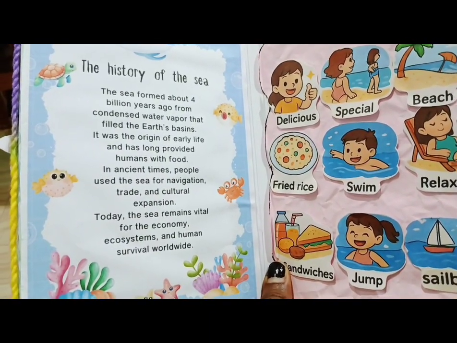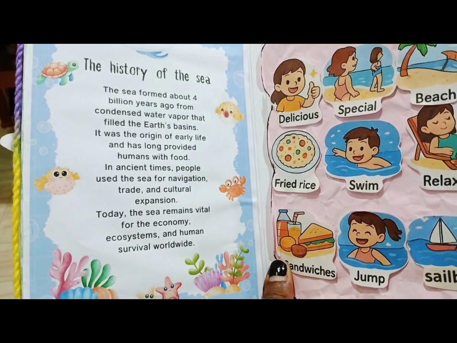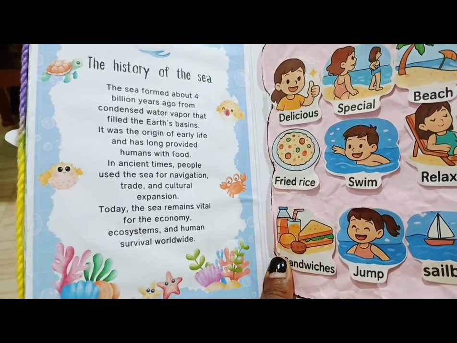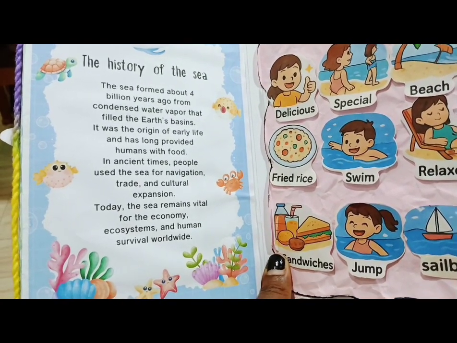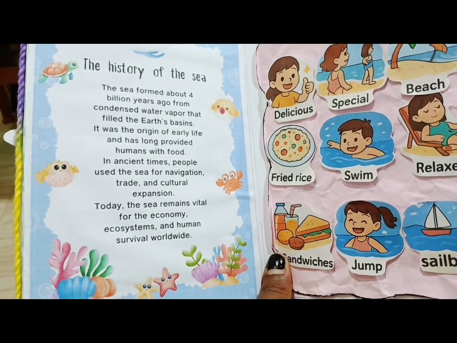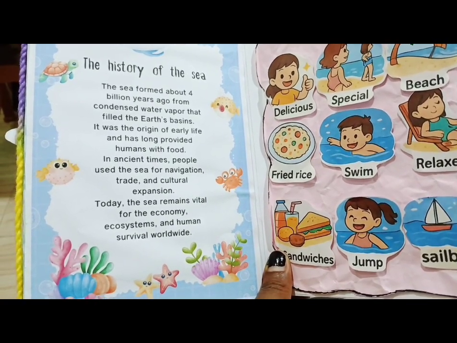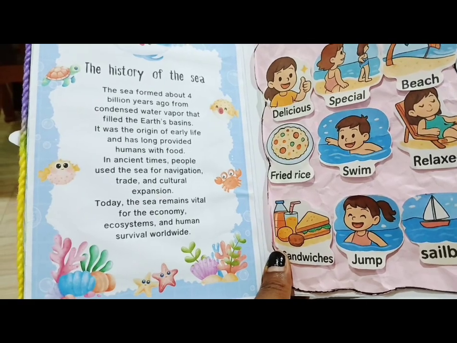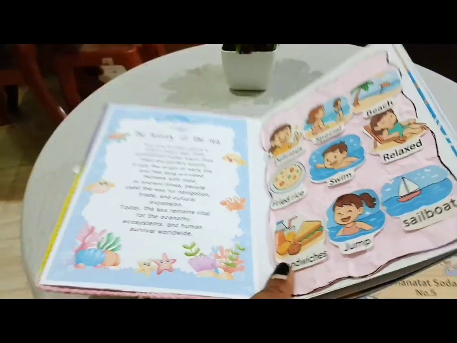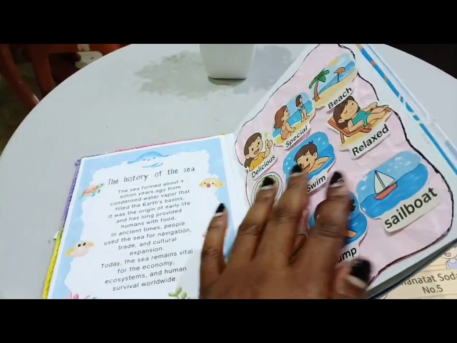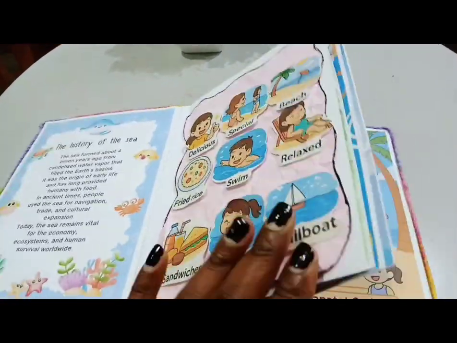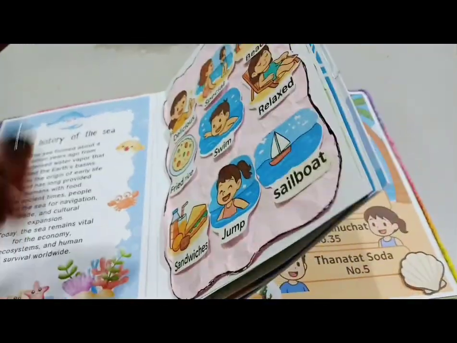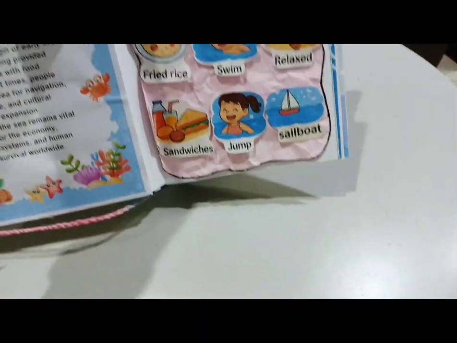They came out with the history of the sea. Let's read it together. The sea formed about 4 billion years ago from condensed water vapor that filled the earth's basins. It was the origin of early life, humans, and so on. You can read that, guys, and let's go straight away to looking at those vocabularies.